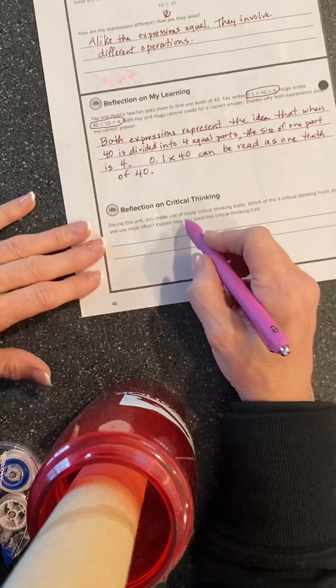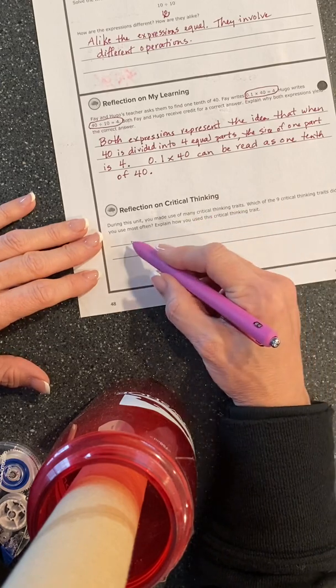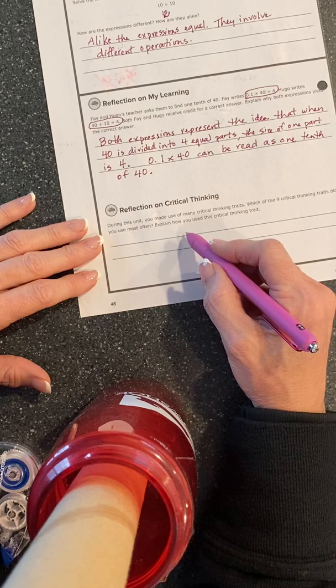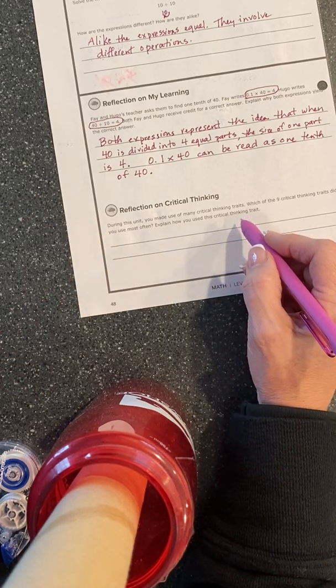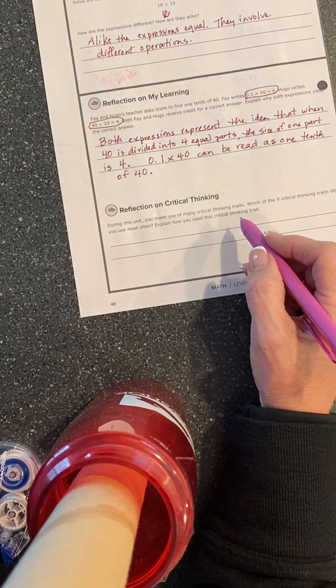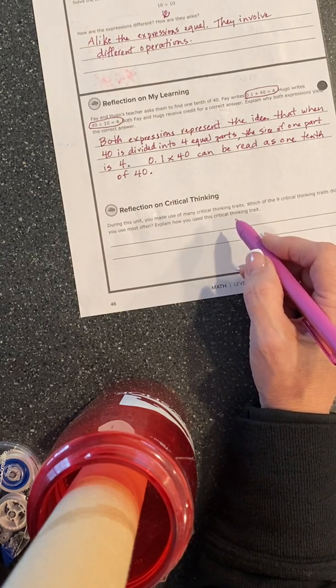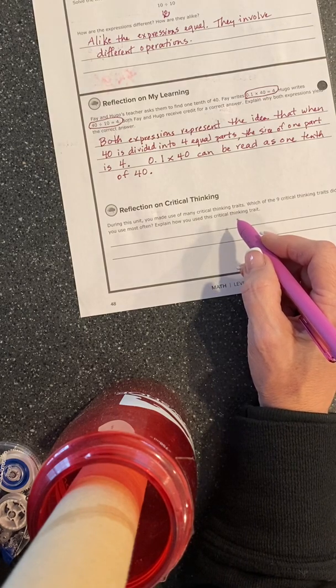During this unit, you used many critical thinking traits. Which of the 9 critical thinking traits did you use the most? Explain how you used this critical thinking trait. I think probably for this one, I'm saying I'm still looking for patterns. What do y'all think? I'd have to say I was still looking for patterns, so which one was that?